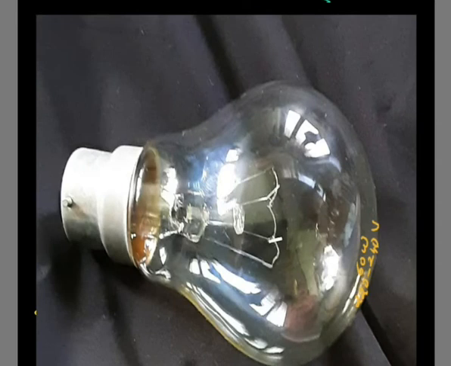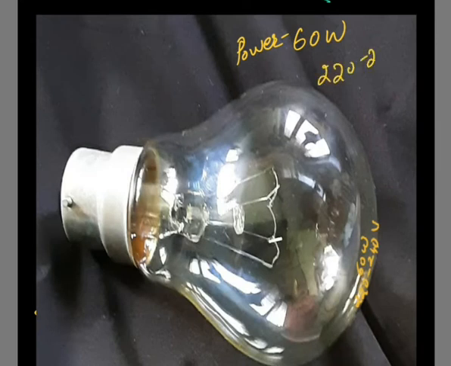This 60 watt is the power consumed by the bulb, and this 220 to 240 volt is the voltage which is needed for the working of the bulb.